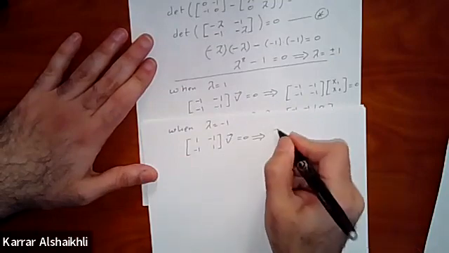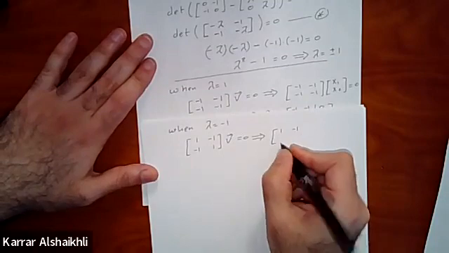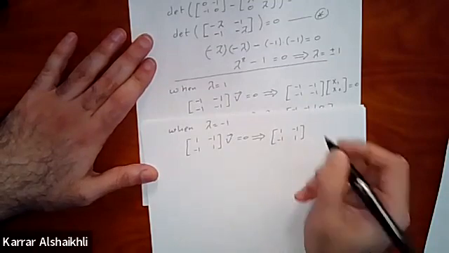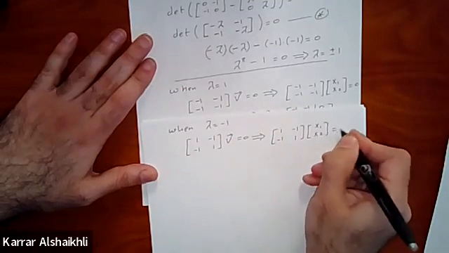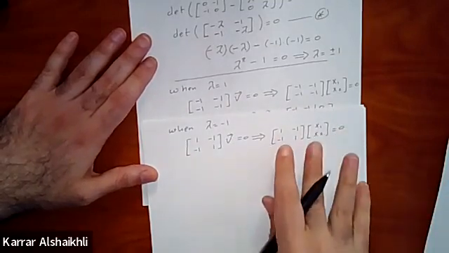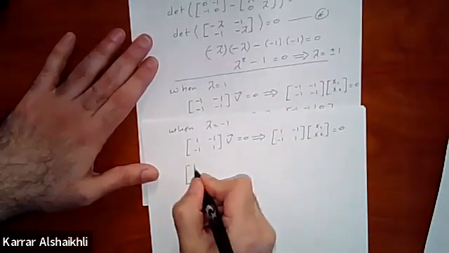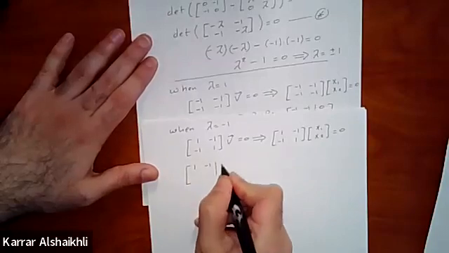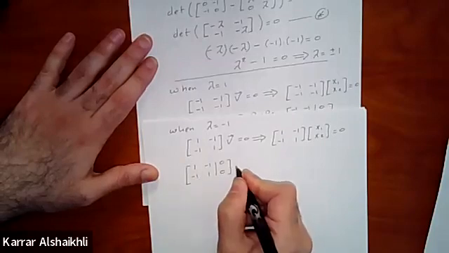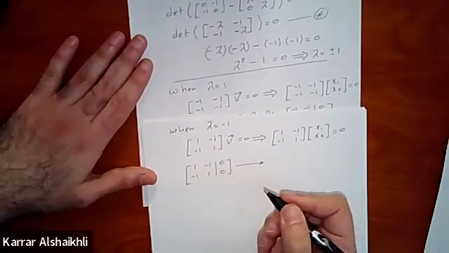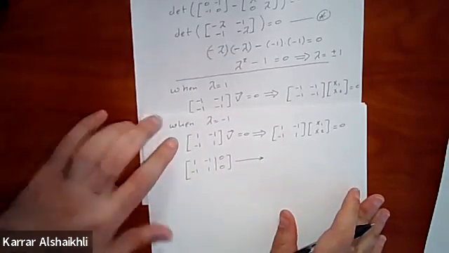That means here is the system 1, -1, -1 and 1 times, let's say, x1, x2, and this equals 0. Convert this to the system so we can solve it: 1, -1 and 0; -1, 1 and 0. Then I need to write down the matrix in row echelon form.